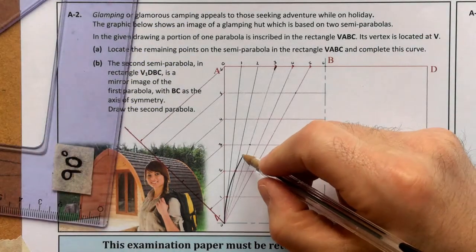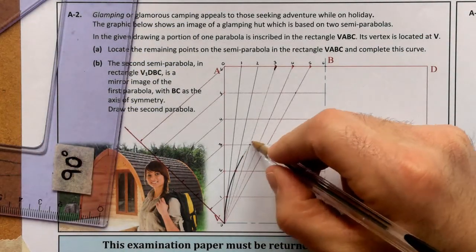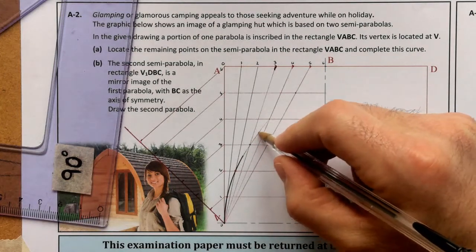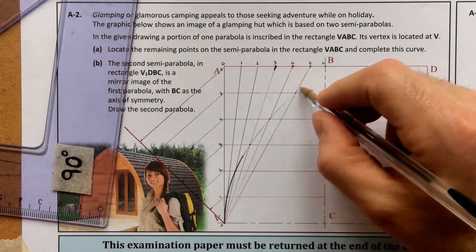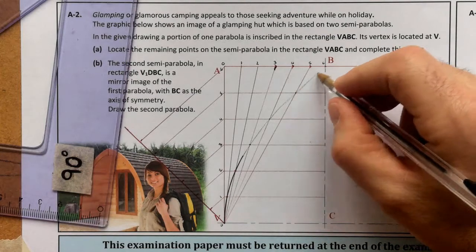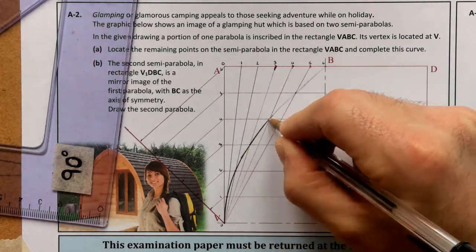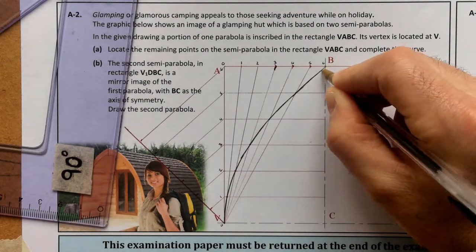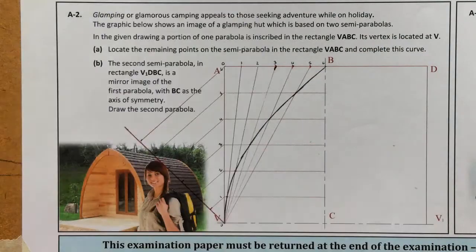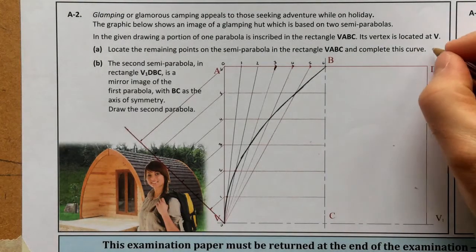So it's a case then of sketching in my parabola, I should say semi-parabola. Okay, so there we have the semi-parabola, and that is part A completed.